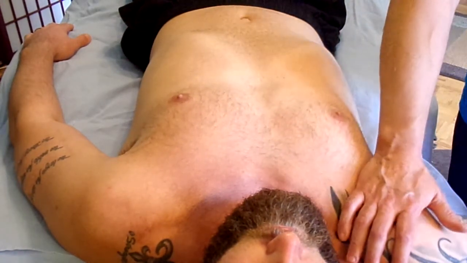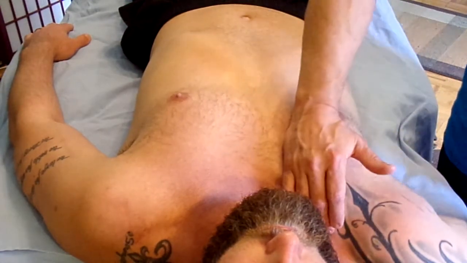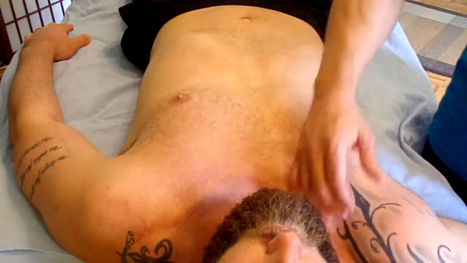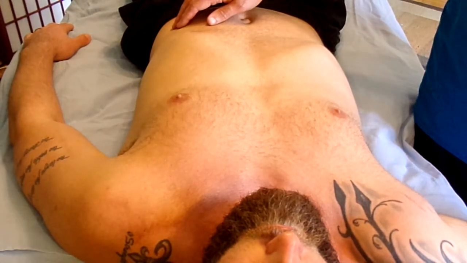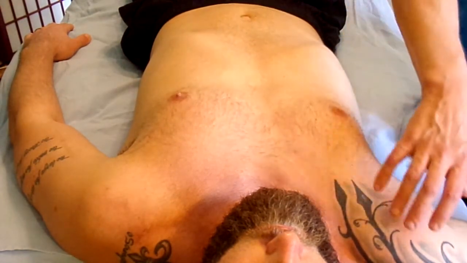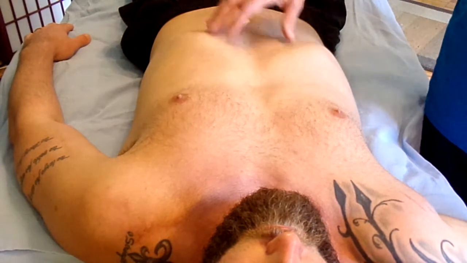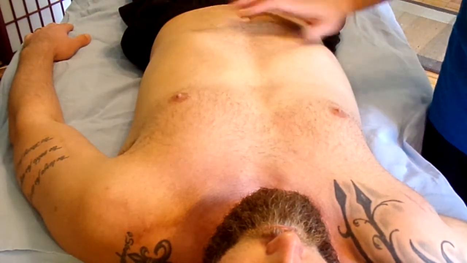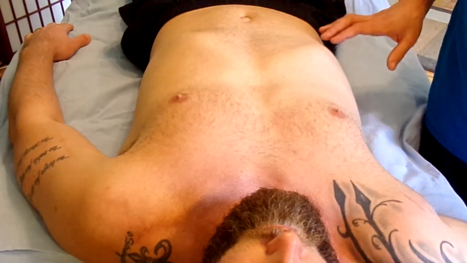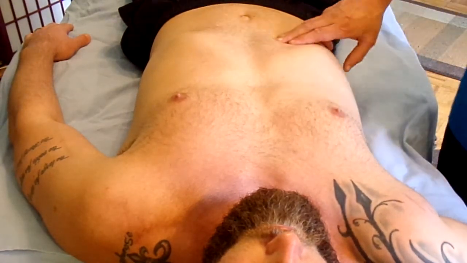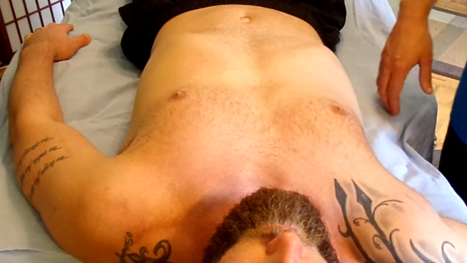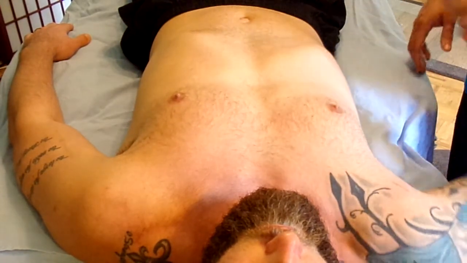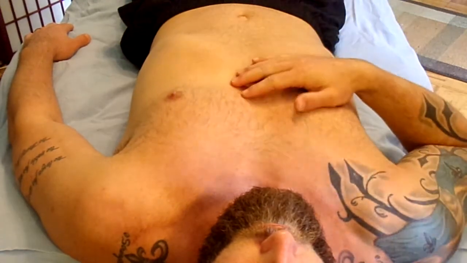So pin and stretch, strip, ascending, transverse, descending colon, pec major, pec minor, rectus abdominis, transverse abdominis, external obliques, internal obliques. Okay, I think that does it.